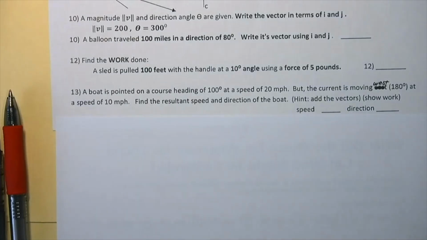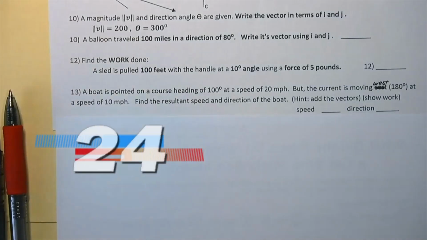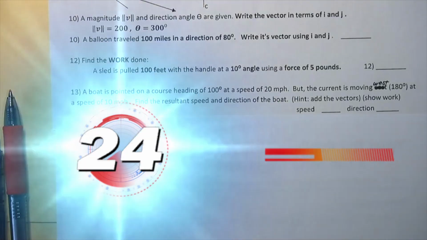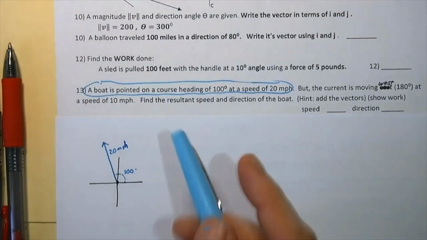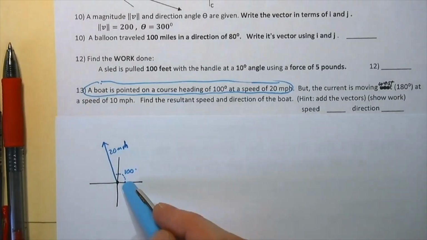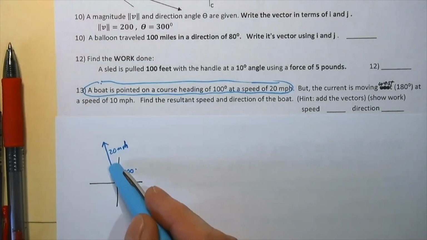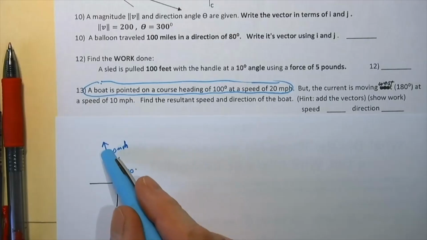Okay, this is the big question. This is the bonus question. This is the reality question. This is the AP Physics question, considered like the hardest AP test of all. Okay, so I'm going to draw this out. There's a boat. It's on a course of 100 degrees at a speed of 20 miles per hour. In fact, in an hour, it'd go 20 miles.